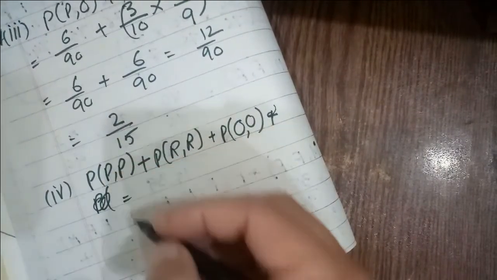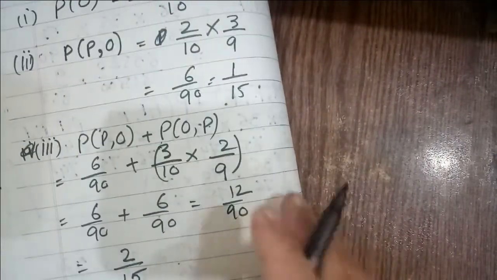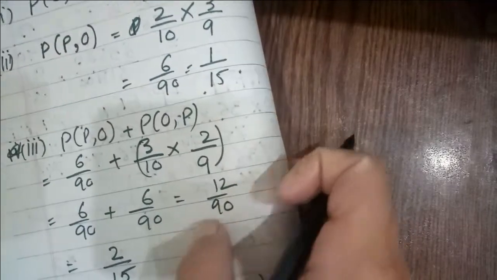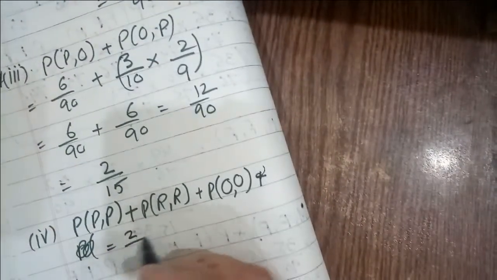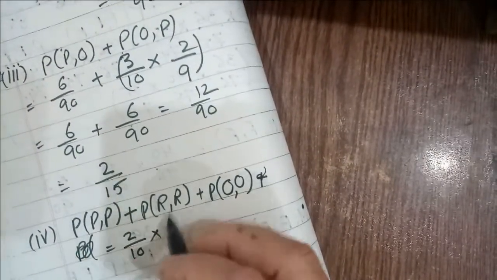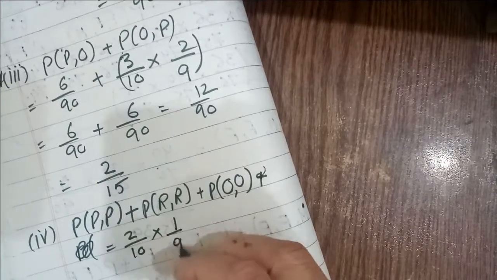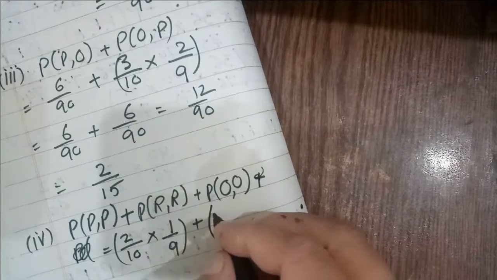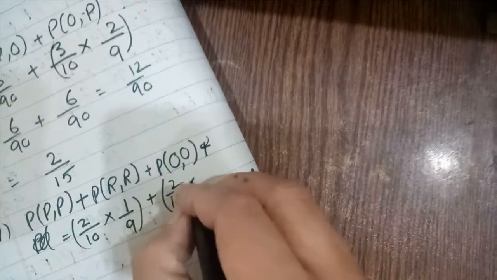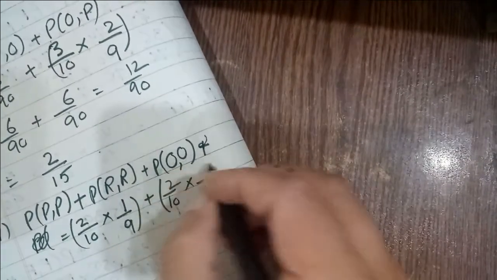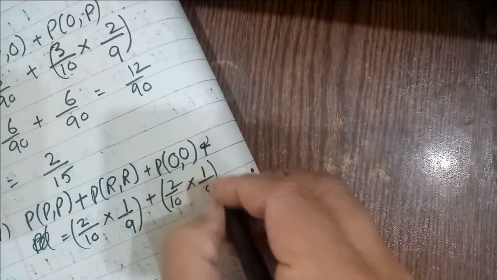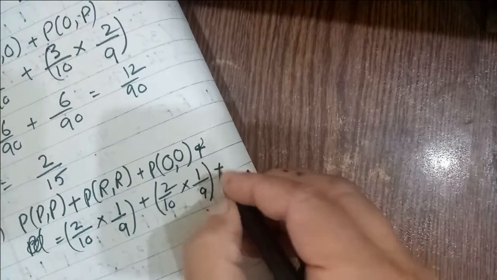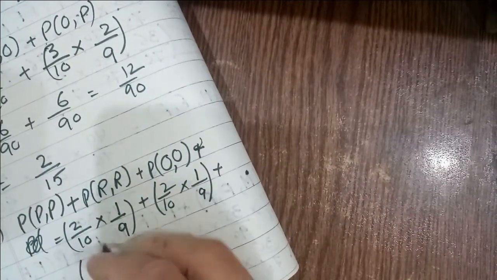So probability of getting P will be how many P's? 2 P's. So 2 over 10 multiplied by 1 P already taken, so it will be 1 over 9, plus probability of getting 2 R's. Yes, 2 R's. So 2 over 10, 1 taken, so 9 left and only 1 R left for second R, plus probability of getting 2 O's.